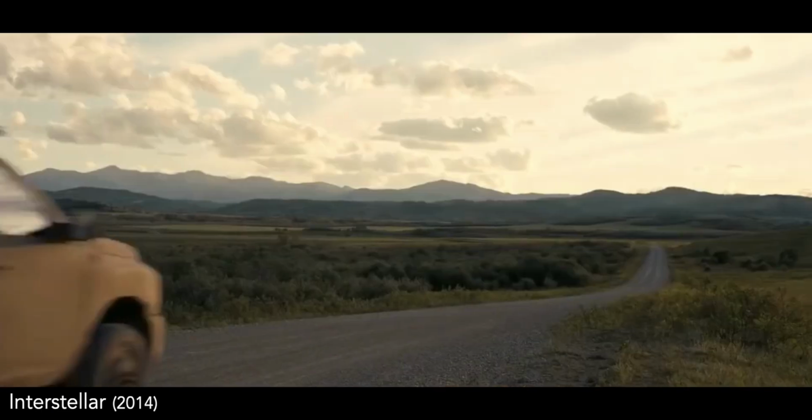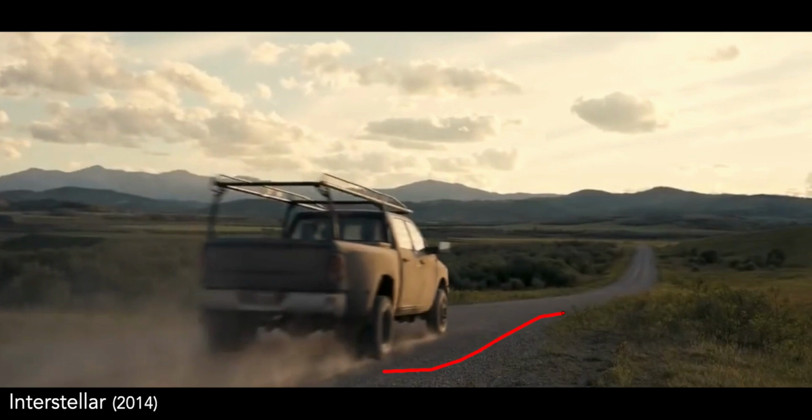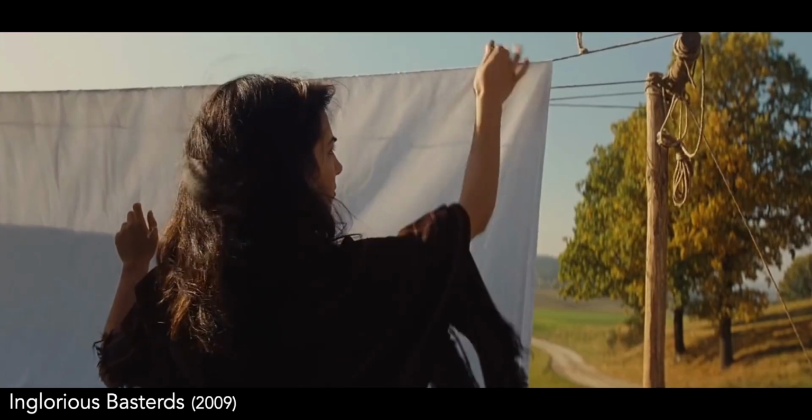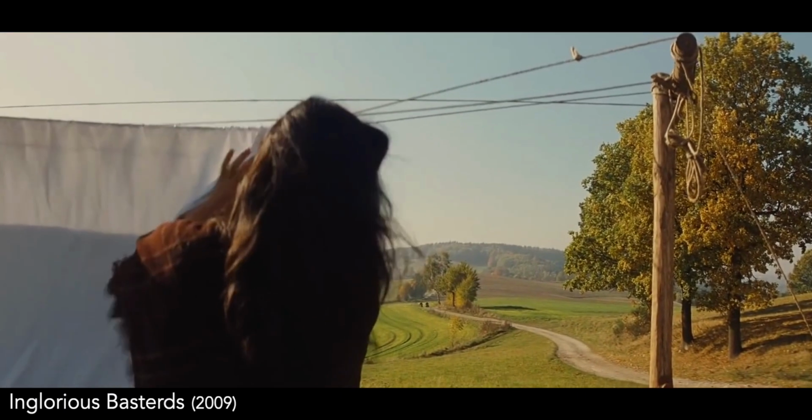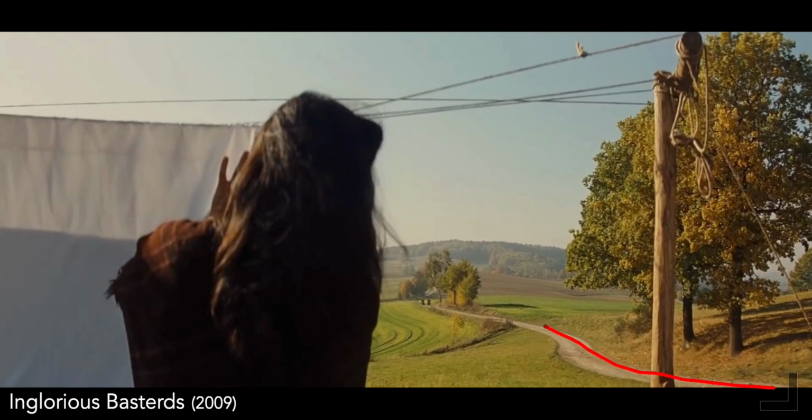So let's first look at some examples of roads. And here you can see this road guides your eyes from the subject of the truck to their destination in the mountains. Again, here we have a reveal showing a road that guides your eyes towards the vehicles that will be bringing the conflict in the scene.